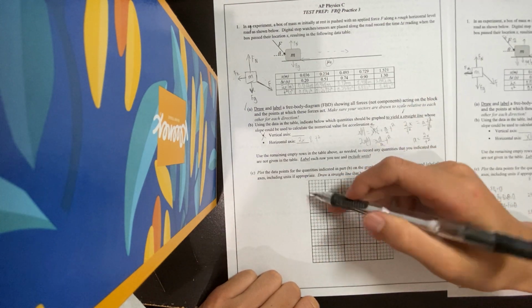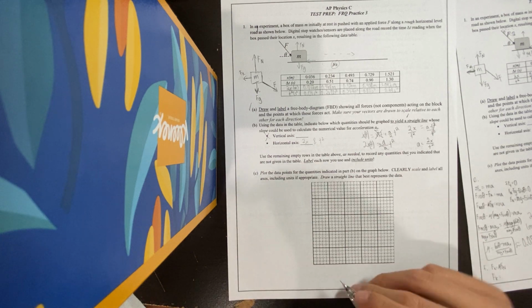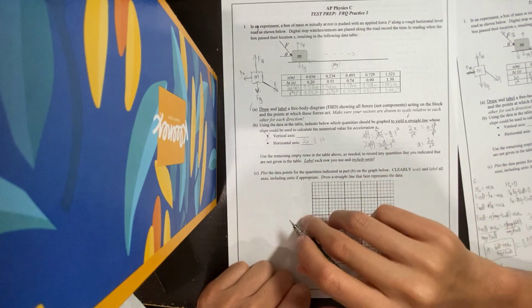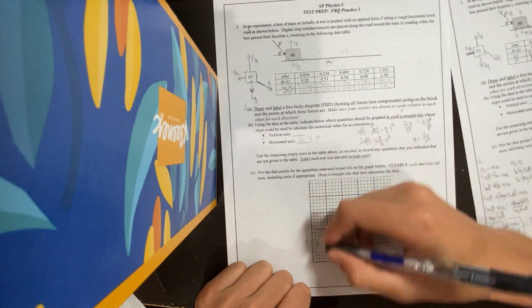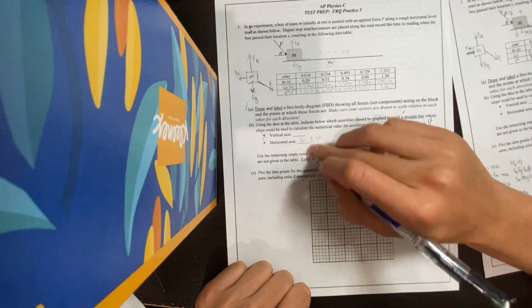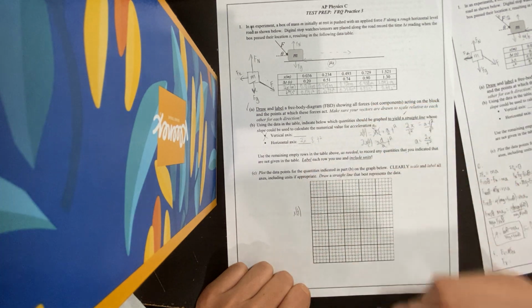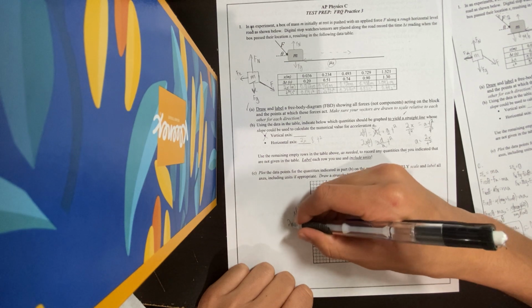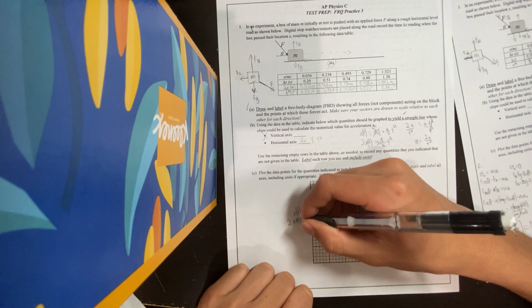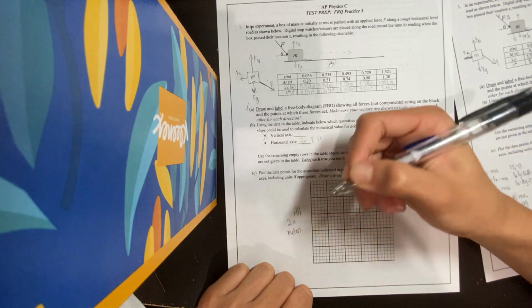Because of course we're trying to graph the acceleration. So our y is going to be x of t, which is going to be in 2x, and that's going to be in meters, right?